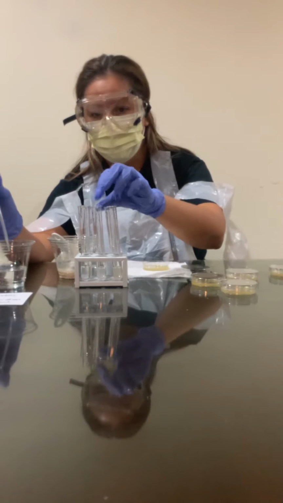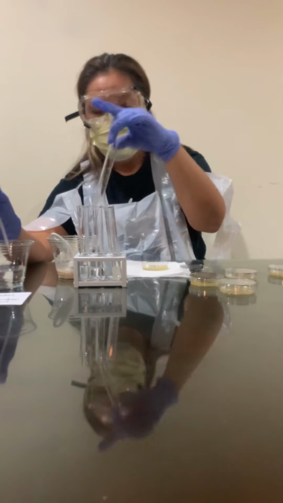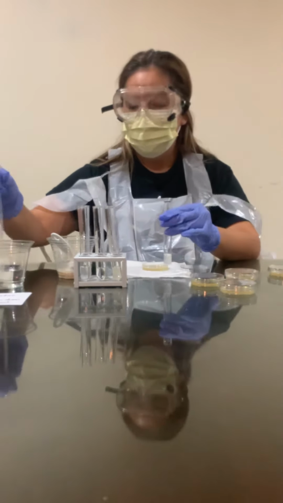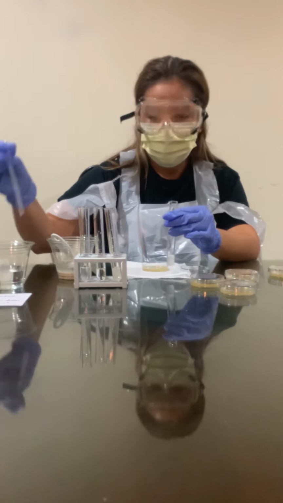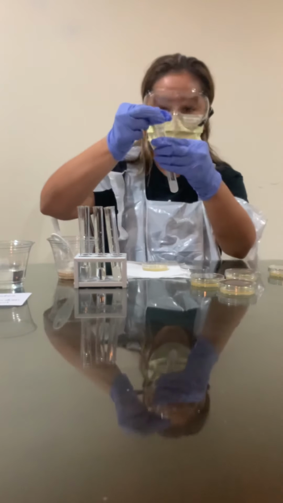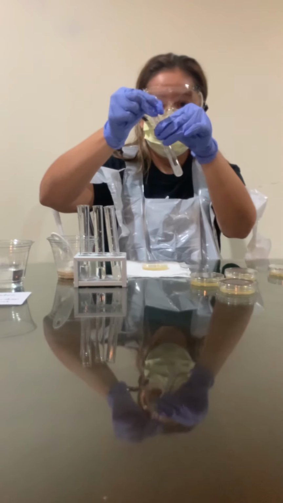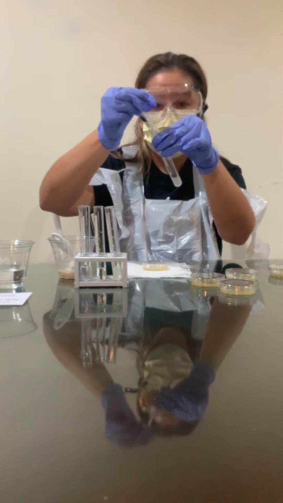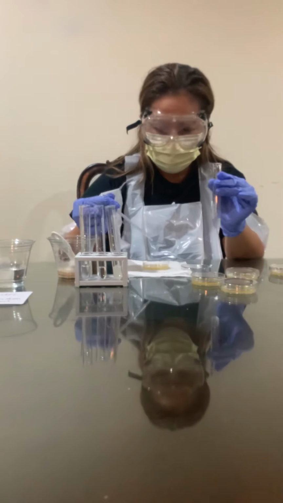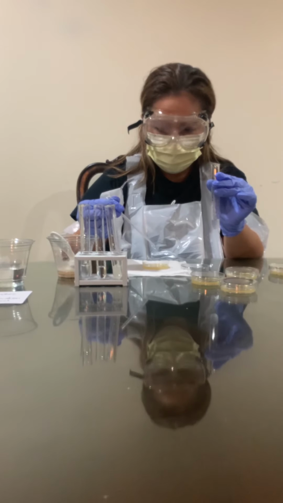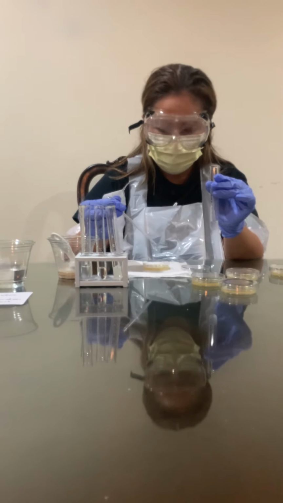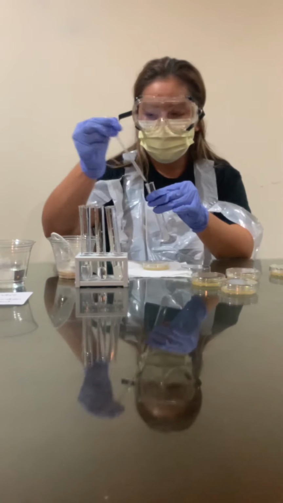Same thing. Rinse any excess liquid and 4 drops of this. Sorry, there's bubbles in there. I have to get those out. 1, 2, 3, 4. 4 drops.